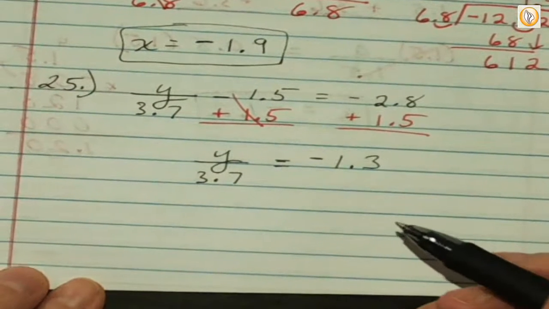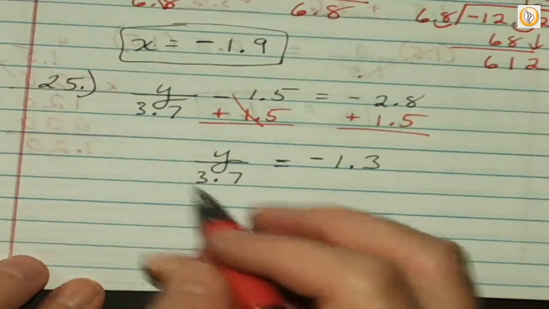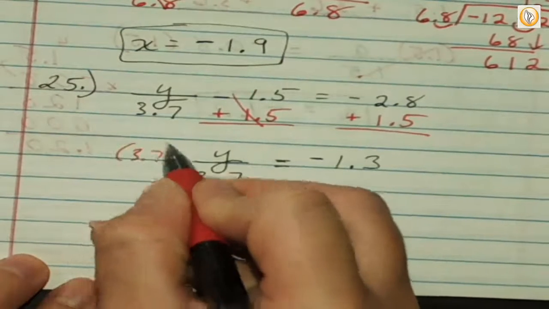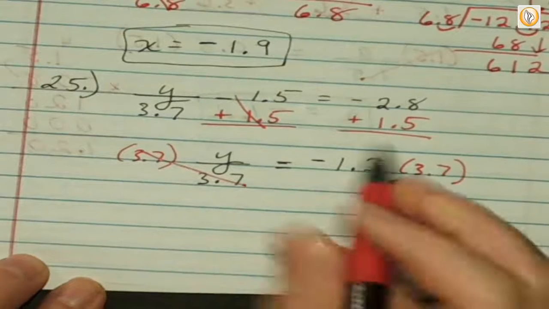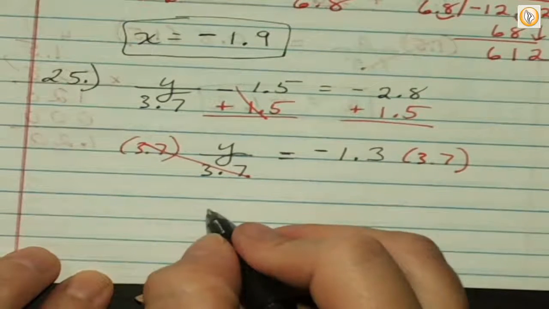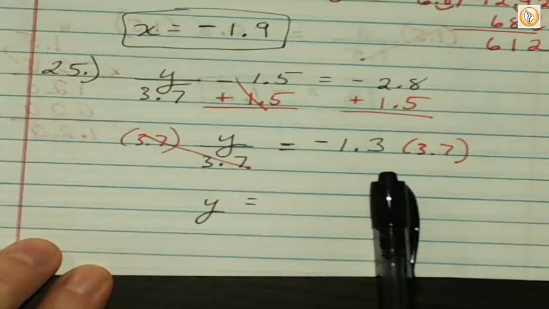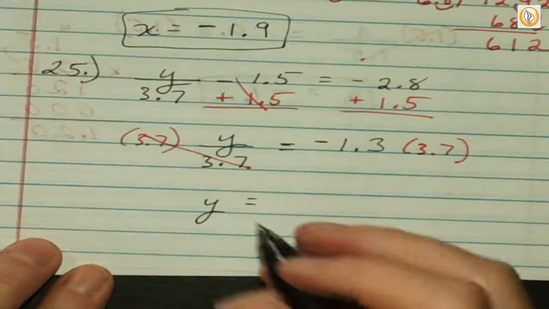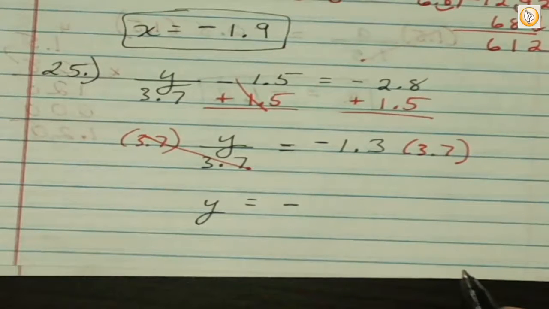Okay, now Aiden, what do I do? We multiply the 3.7. Why are you multiplying? Because we are initially dividing. That crosses out. Negative times a positive gives you negative. And let's y'all work it out yourselves and let's see if you get the same answer.